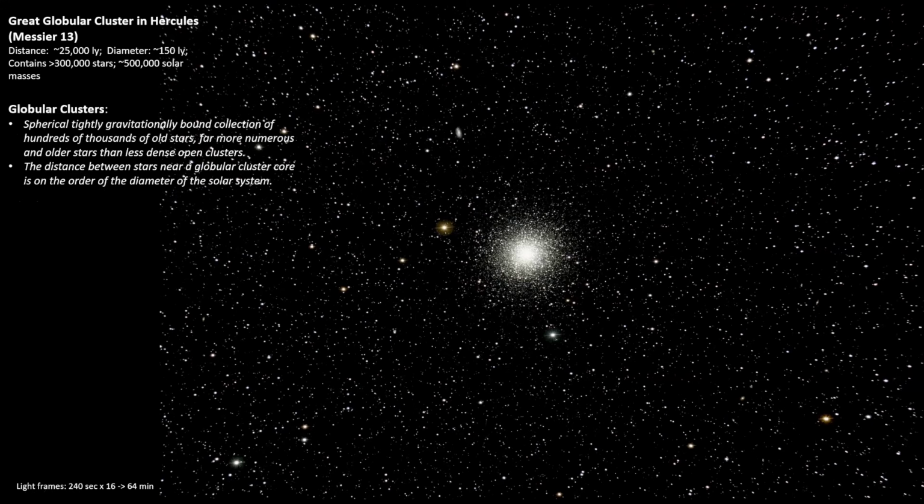But really, what are globular clusters? It turns out that they're actually quite strange things. They are spherical, tightly gravitationally bound collections of hundreds of thousands of very old stars, far more numerous and far older than the less dense open clusters. So they're completely different objects than open clusters. The distance between stars near the globular cluster core is on the order of the diameter of the solar system. It's kind of larger than the diameter of the inner solar system, but I think smaller than the diameter out to the Oort cloud.